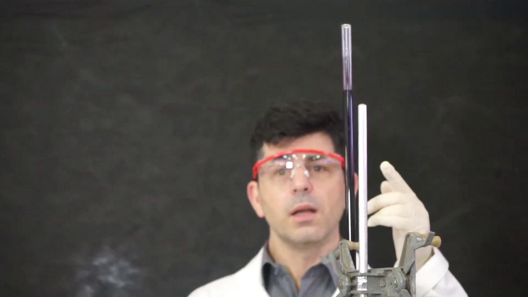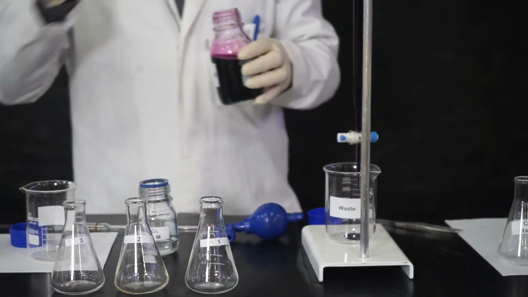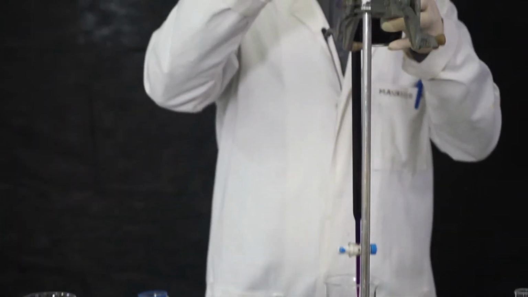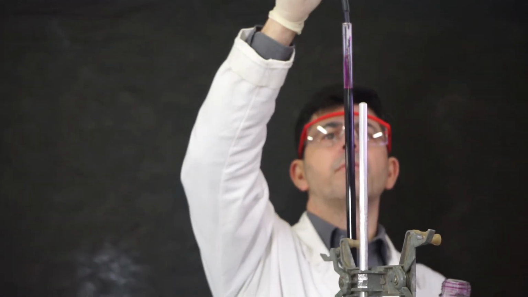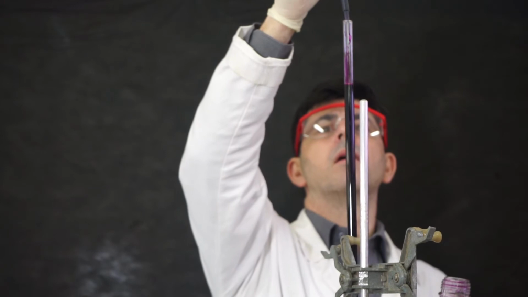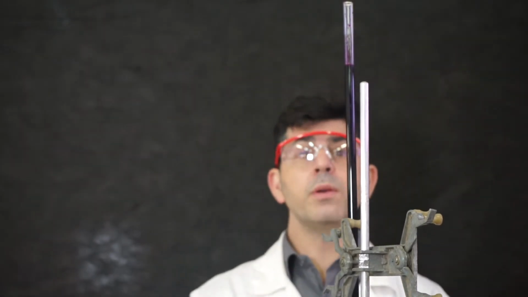I just did it. So what I'm going to do now is use the dropper to add some drops and reach the exact 0. There. Perfect. See, all you have to do is be very careful.